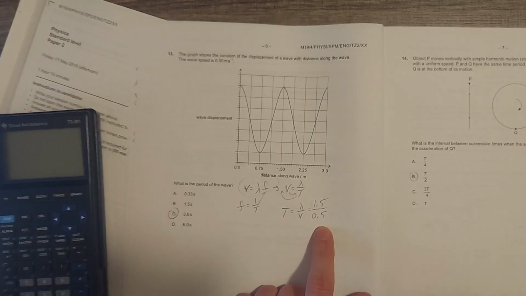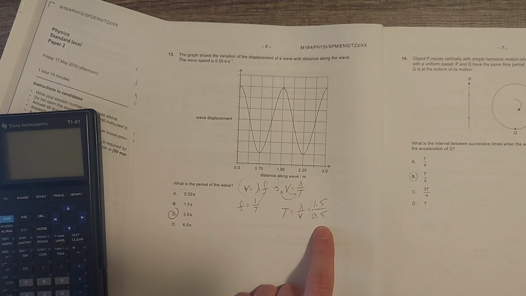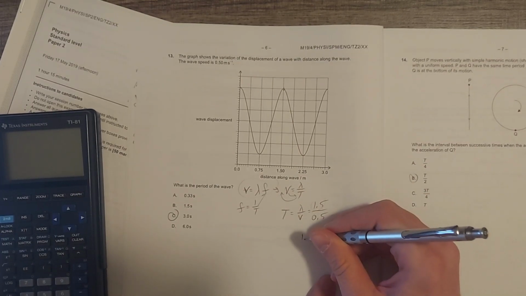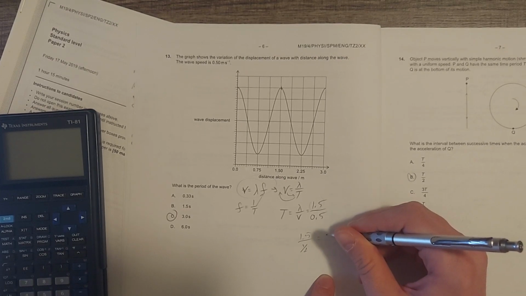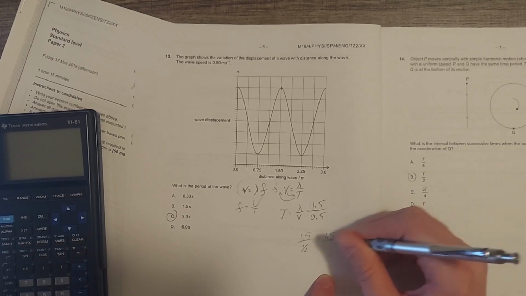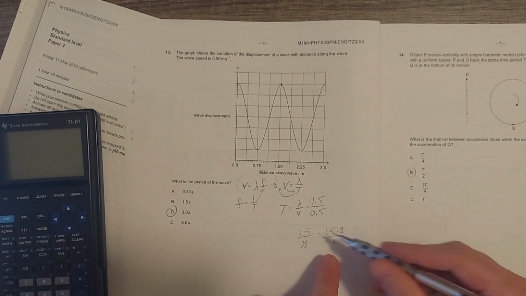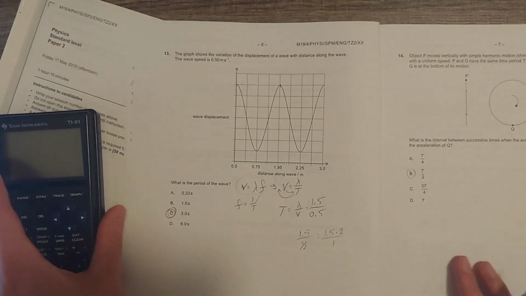1.5 divided by 1/2 is the same thing as 1.5 times 2. Right, because it's 1.5 divided by 1/2. That's a double denominator, so the denominator comes on top. So it becomes 1.5 times 2 divided by 1. That's 3 seconds. The period.